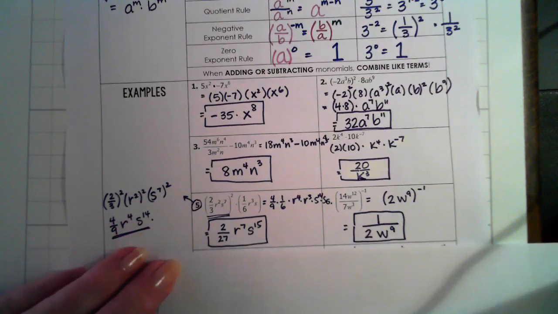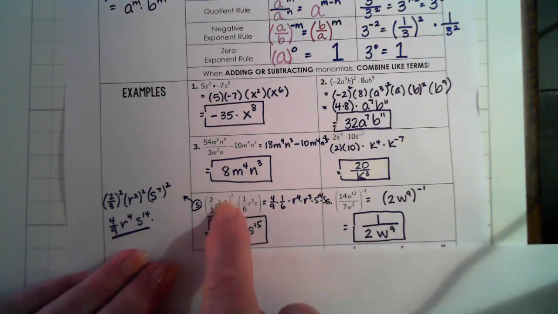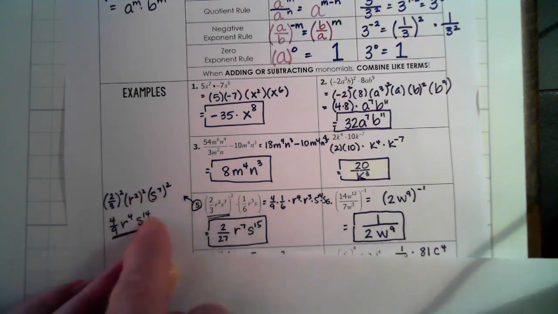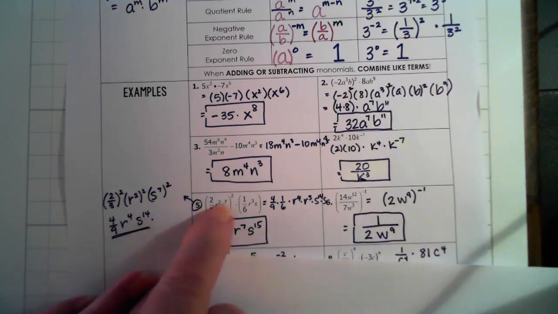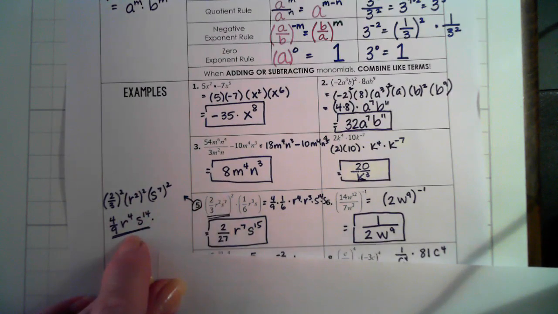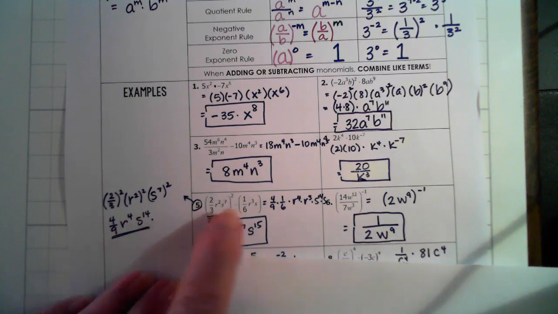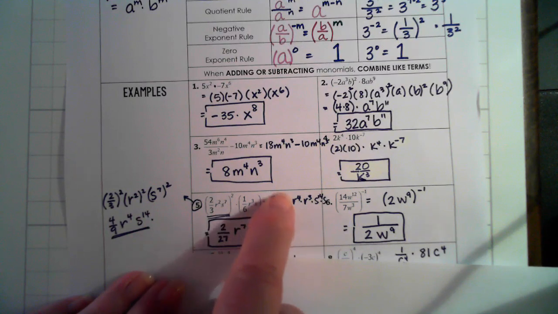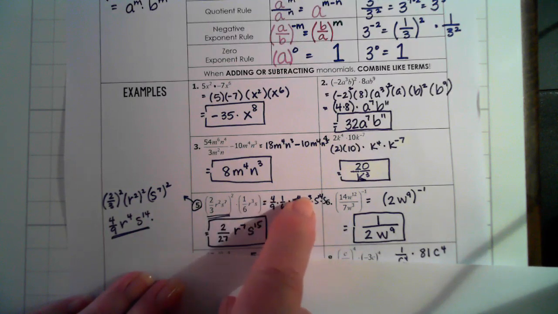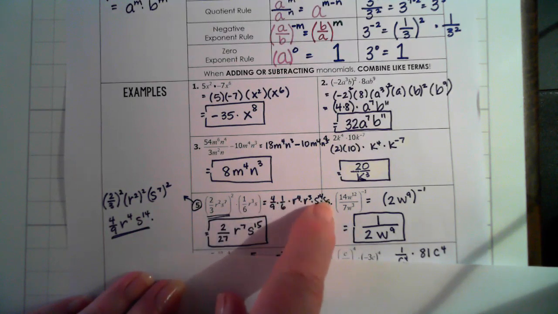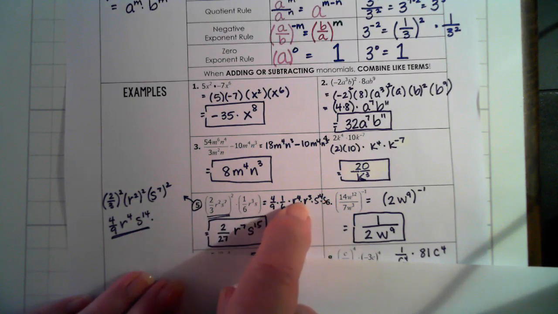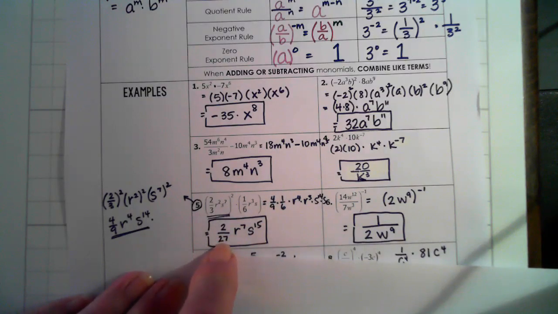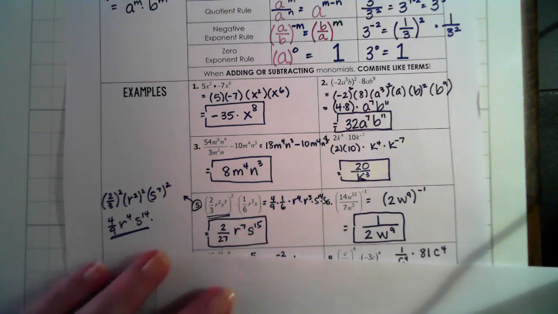Problem number 5, I started off by simplifying this group that's being squared over here in the margin. So this first group is the same as 4/9 r to the 4th s to the 14th. And we're going to multiply it by this group. So I put my numerals together. I put my base r's together. I wrote my base s's together, adding the exponents for the r's, adding the exponents for the s's, and then simplifying those numerals to over 27, you have your answer there.